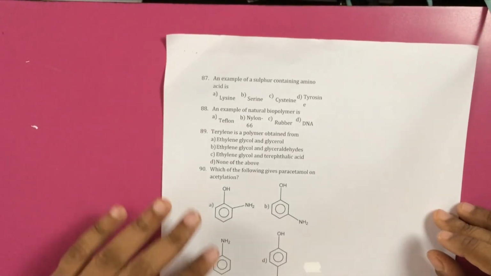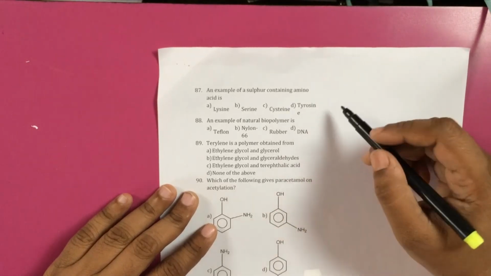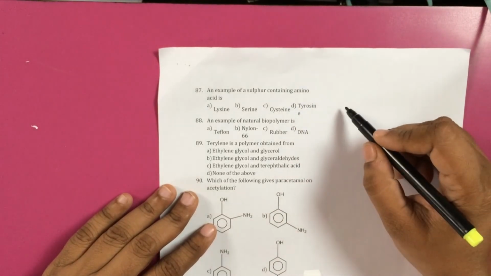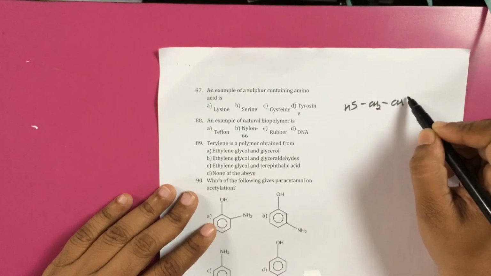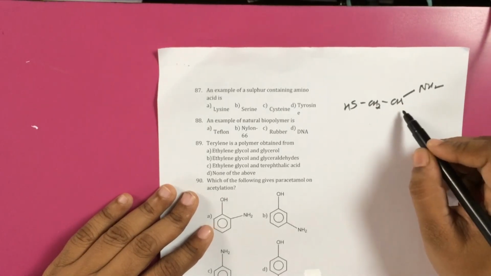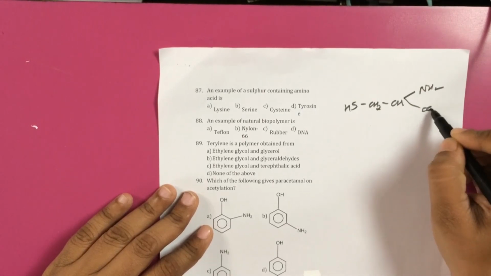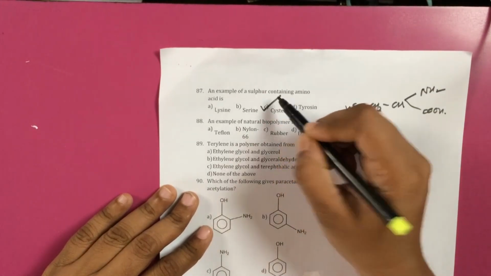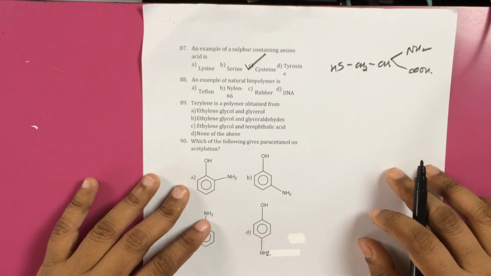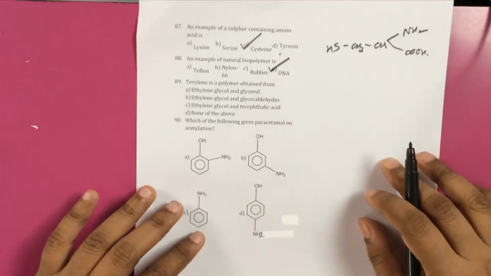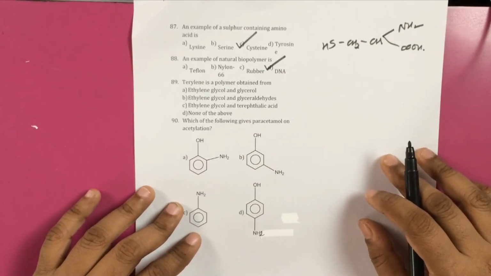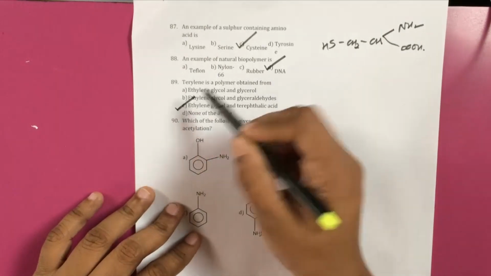Question number 87. An example of a sulfur containing amino acid out of these is cysteine. Cysteine is SH, CH2, CH, NH2 and COOH. Definitely, so this is cysteine. Question number 88. Example of a natural biopolymer: Teflon, nylon 66, rubber, DNA. The option is DNA, biopolymer. 89. Terylene is a polymer of ethylene glycol and terephthalic acid.